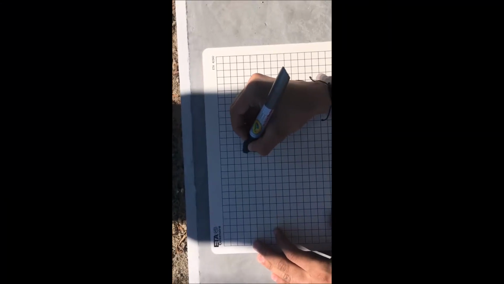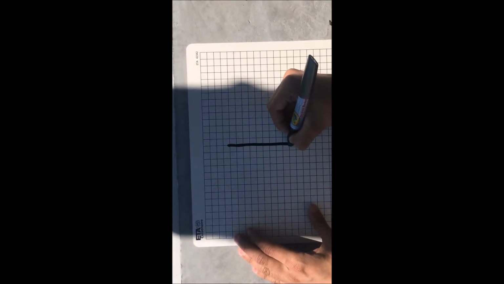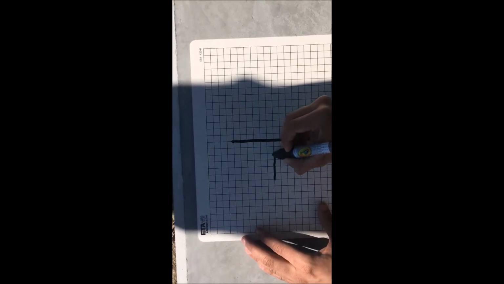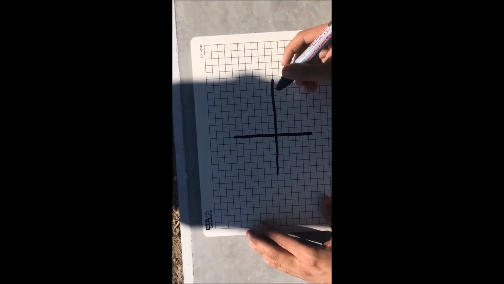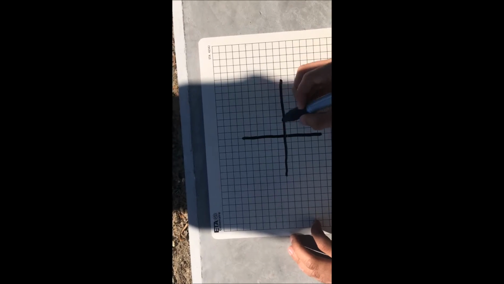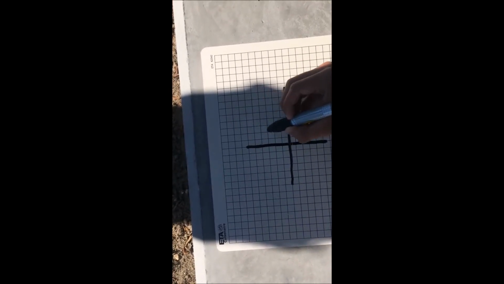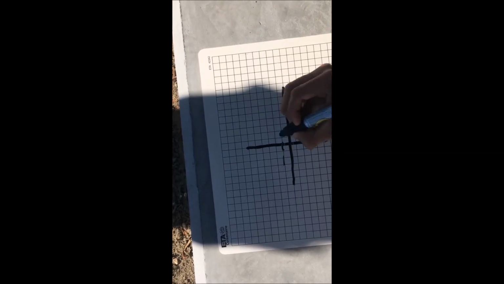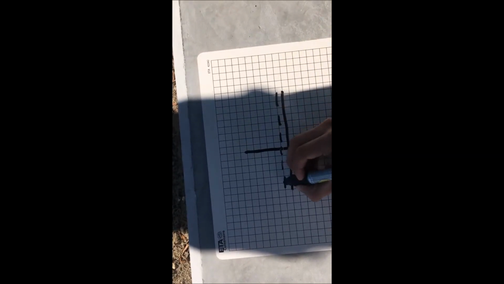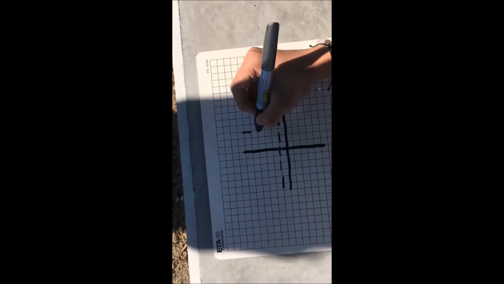So now we're going to want to graph it. We're going to make a graph, and once we make the graph, we're going to draw our asymptotes using a dotted line. We're going to draw them at 1 for horizontal and then 2 for vertical, which will be like that.